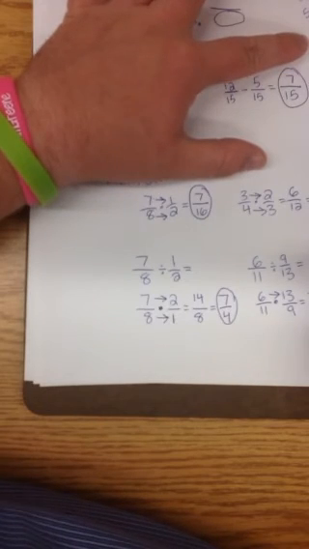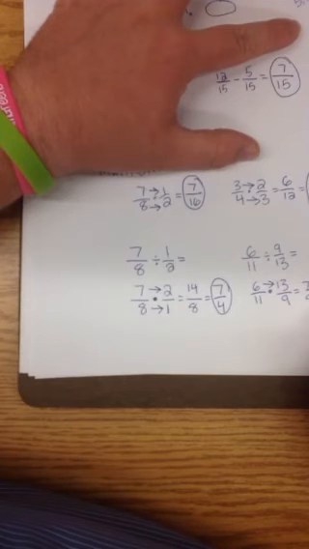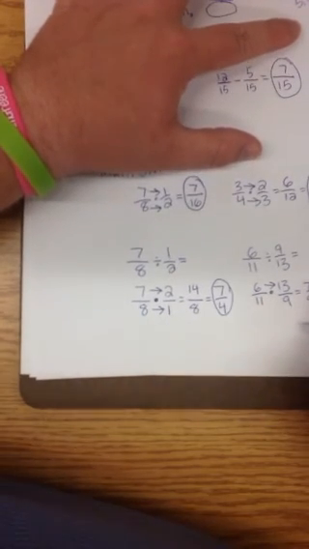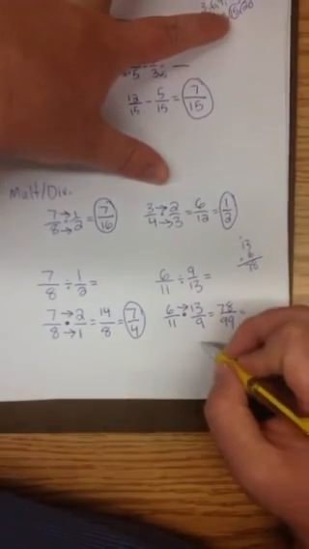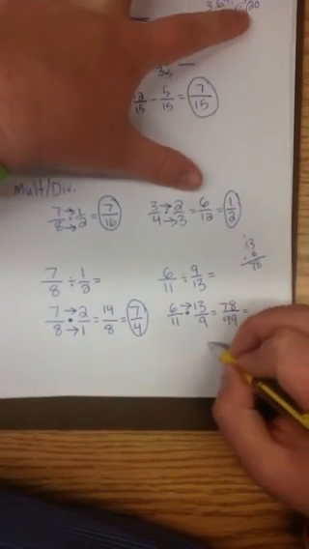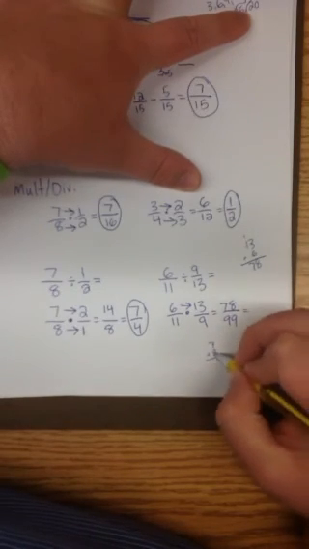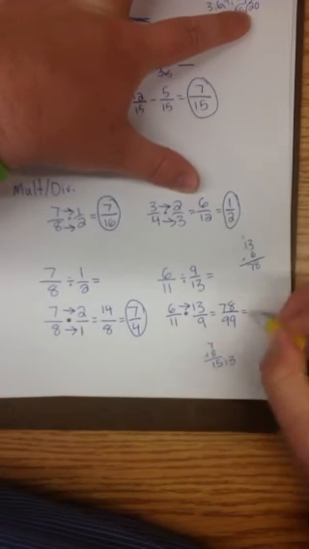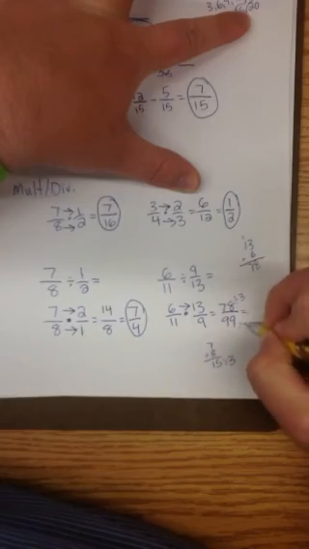Now I know this will reduce because 3 goes into this and 3 goes into this. How do you know 3 goes in? Good question, a little extra information. Make sure that you've been watching your video. If you add the digits of a number, 78, 7 plus 8, you get 15. 15 is divisible by 3, therefore I know that 78 is divisible by 3.